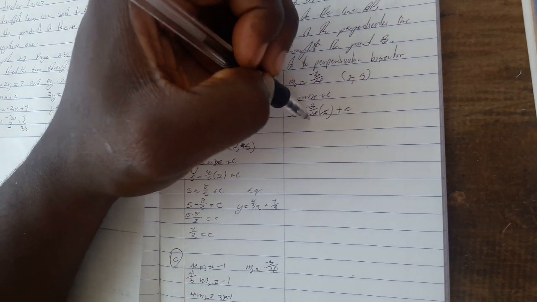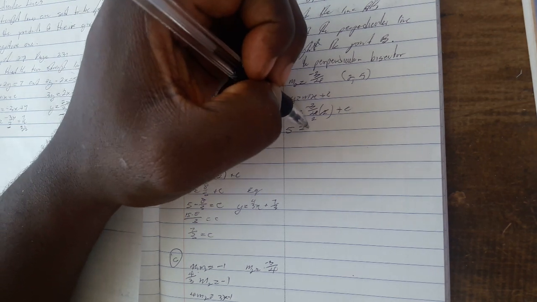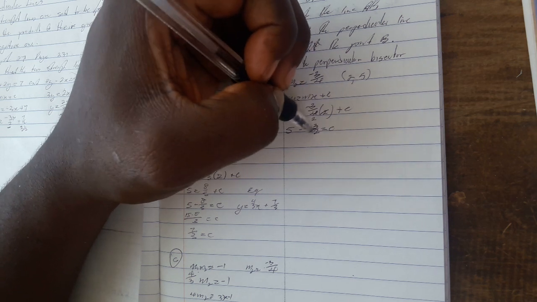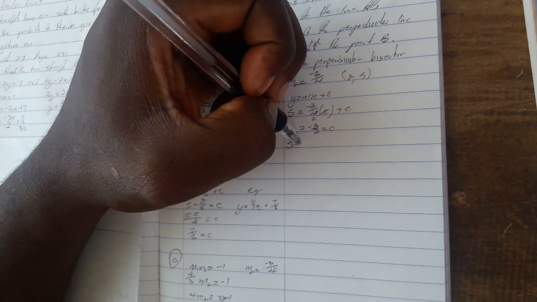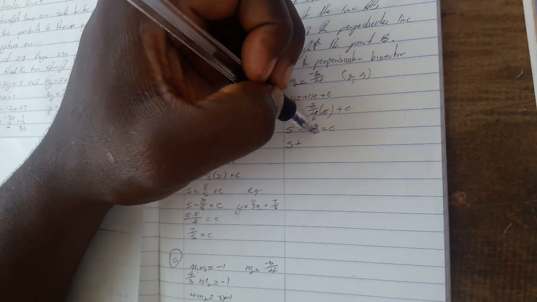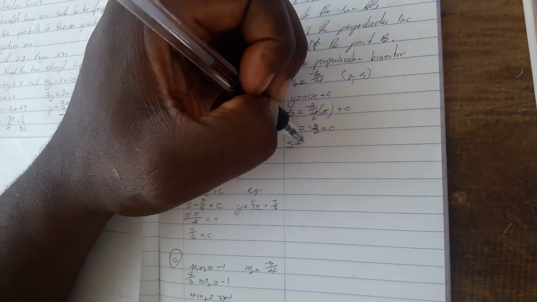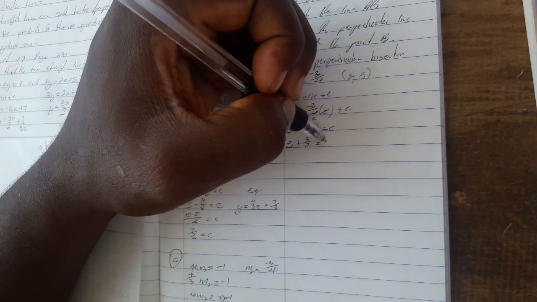2 goes with the 4, leaves 2 at the bottom there. So we have 5 is equal to minus 3 over 2 plus c. This comes over, becomes positive. Now 3 over 2 is 1.5, right? So when it comes over, it becomes positive 1.5.